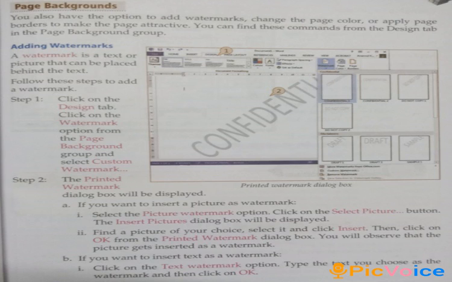Then B. If you want to insert text as a watermark, then click on the text watermark option. Then type the text according to your choice, and as the watermark, then click on OK button.